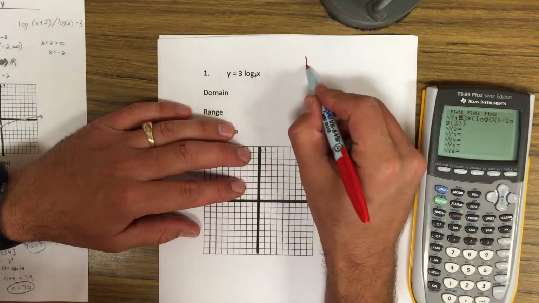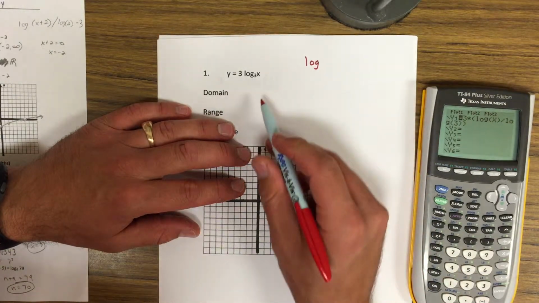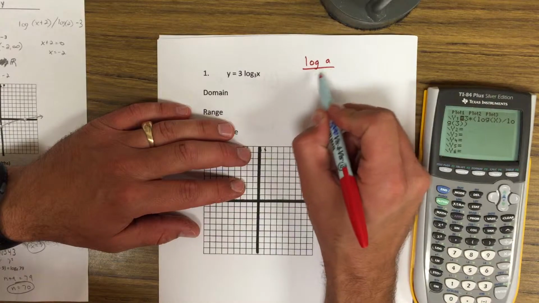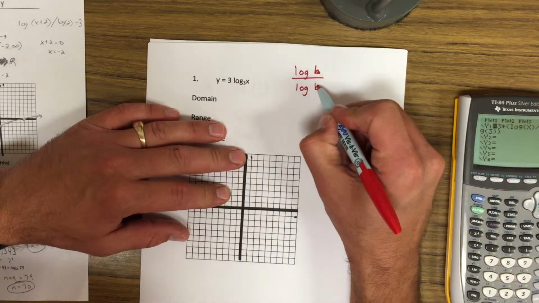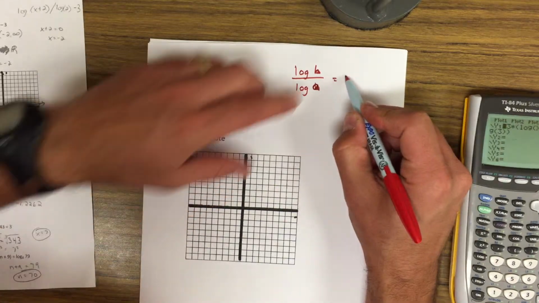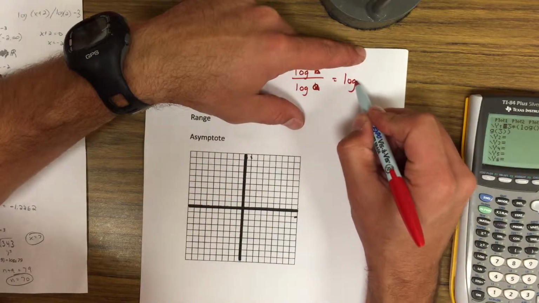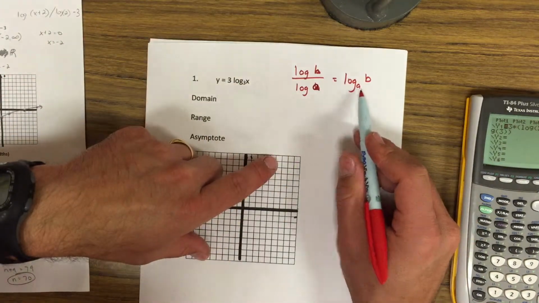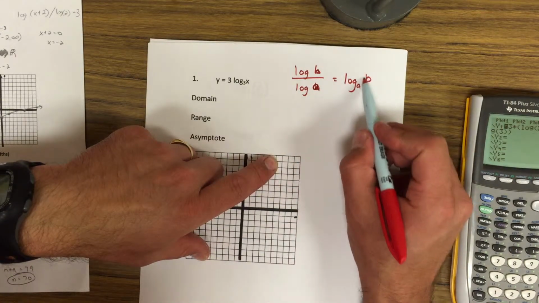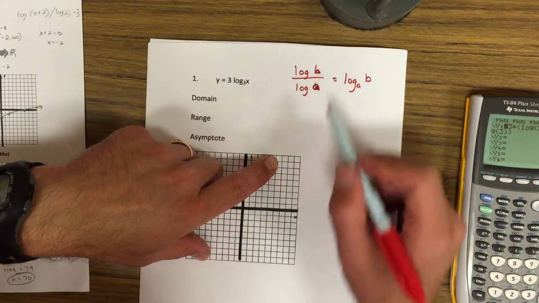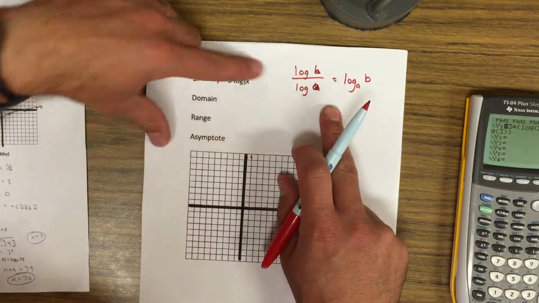The reason I know where to put the x is our change of base formula. Is you take the base of the log, you put that on the bottom, so log of a is on the bottom, and then you take whatever it's of and you put that on the top. So the change of base formula looks like that.